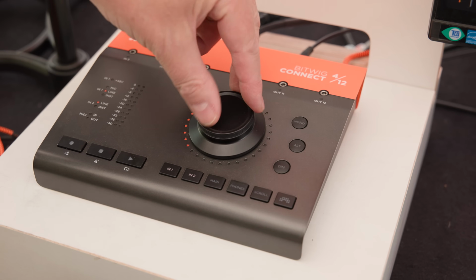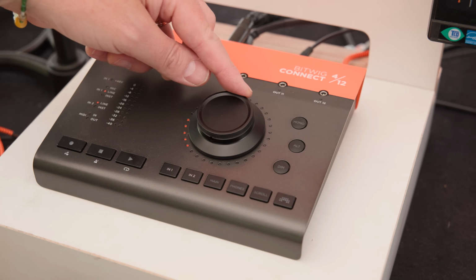One thing to note is that the center dial is very high resolution. It operates with 10-bit MIDI, so it's basically twice the resolution of a lot of other controllers that are out there on the market, so it allows for very fine adjustment over parameters.